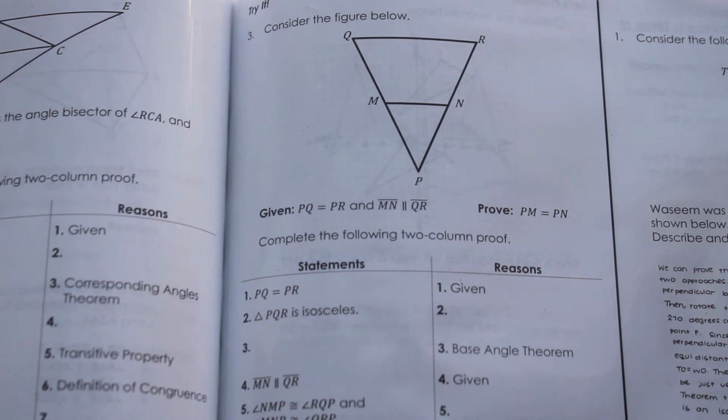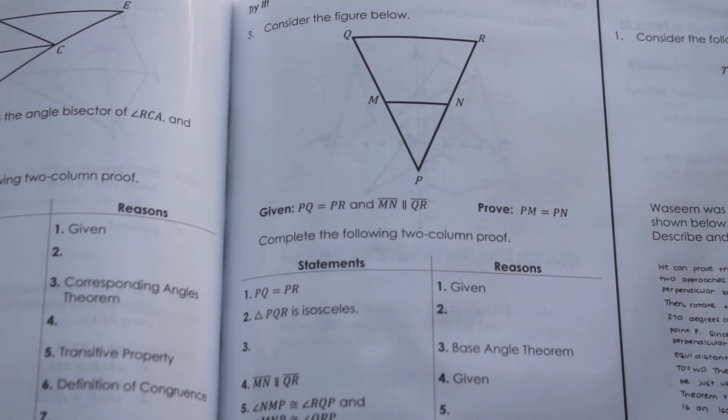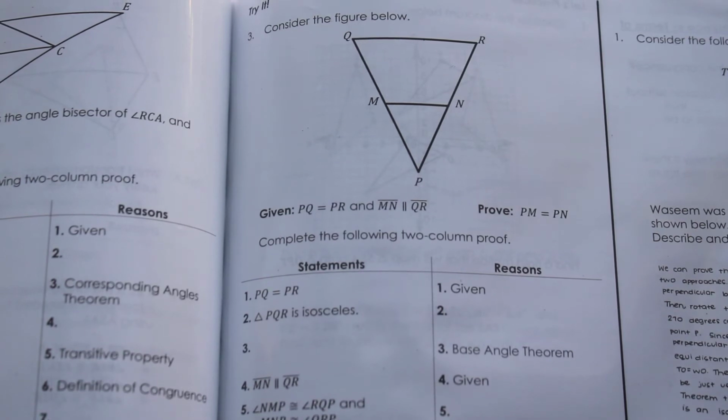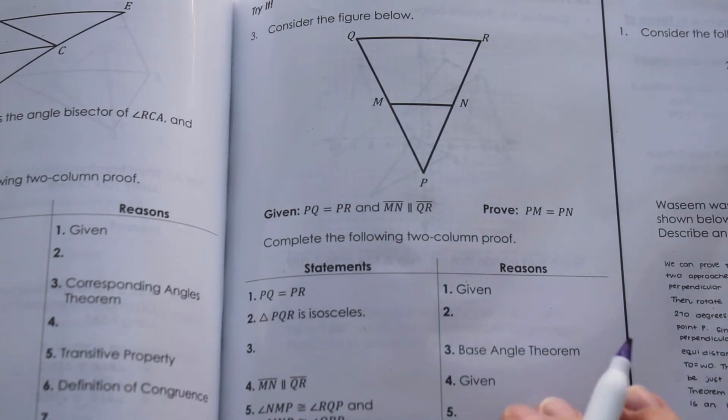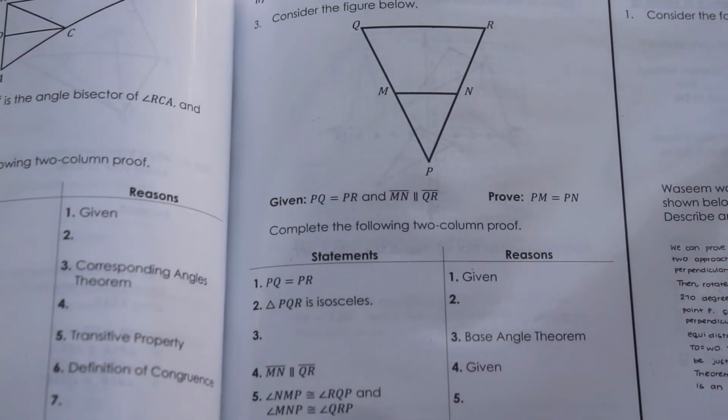So it says, consider the figure below. You have Q, R, M, N, and P. And it says that PQ is equal to PR, and that MN and QR are parallel. And it wants us to prove that PM is equal to PN. Okay, so we're going to be filling in the proof here at the bottom.